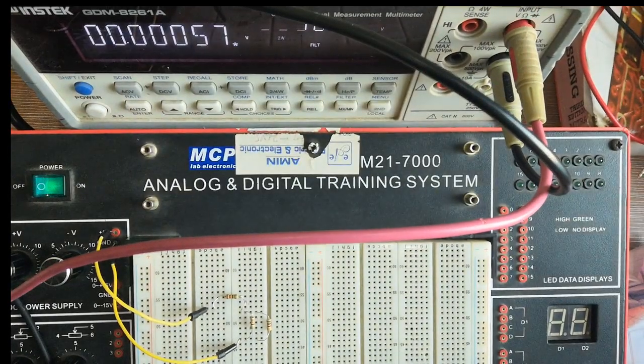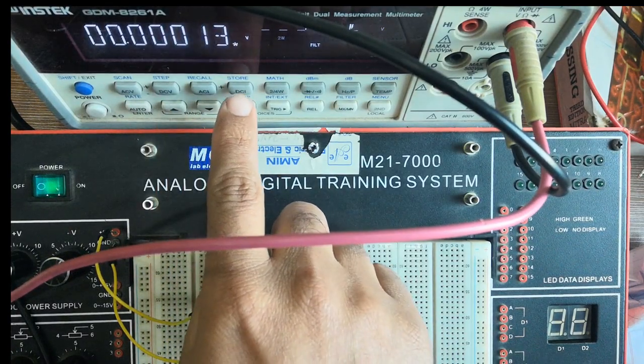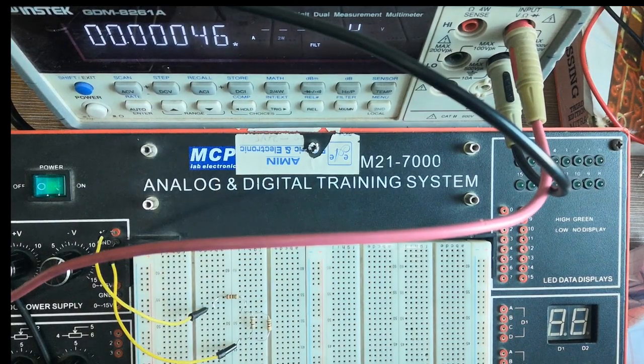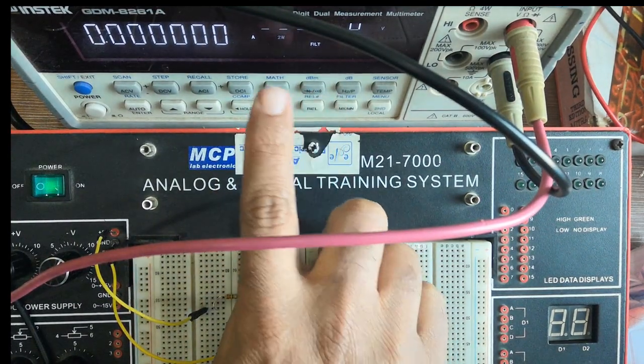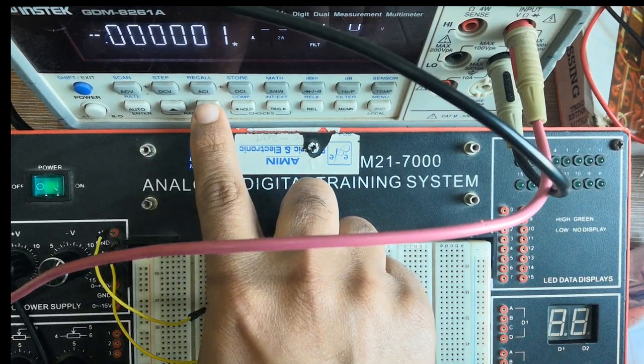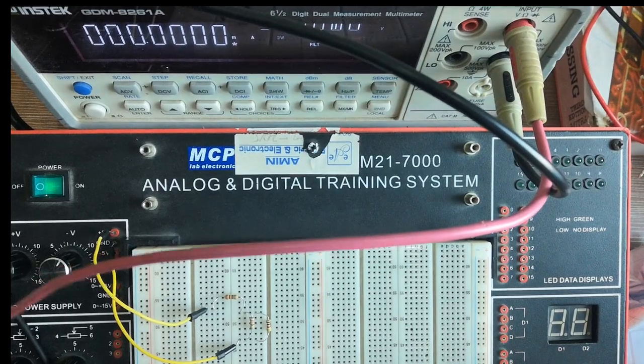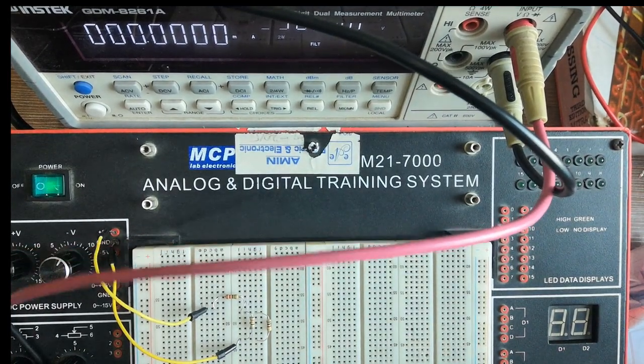To find the current, we have to adjust our multimeter to the DC current range like this one. Here you have the symbol of ampere. Similarly, we can decrease the range to 100 milliampere. Now this meter will show us up to 100 milliampere of current.